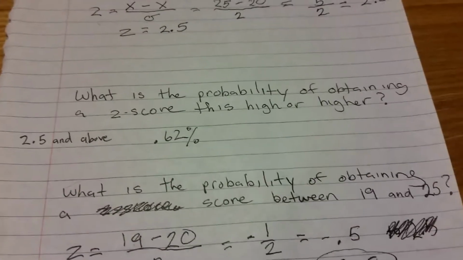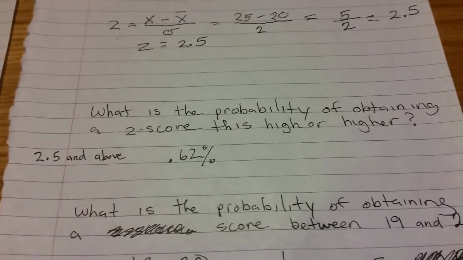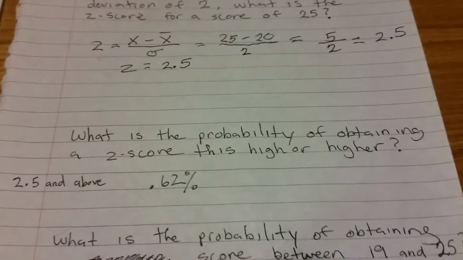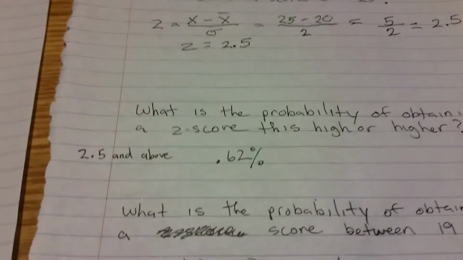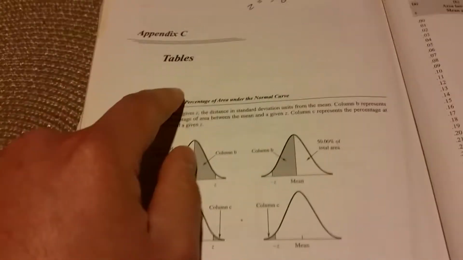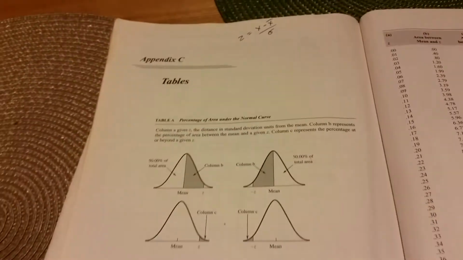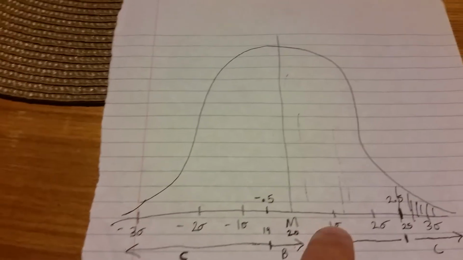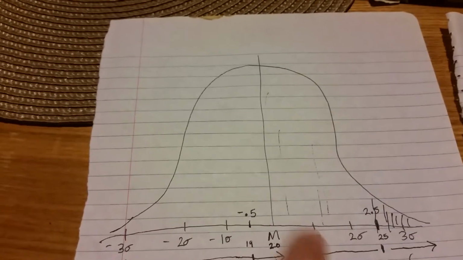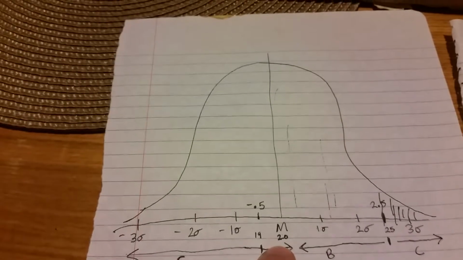Now let's do the probability part of this. So what if I ask, what is the probability of obtaining a z-score this high or higher? Now, to answer this question, we'll use table A from the back of the book. So going to table A in the back of the book, we see here that it is the percentage of area under the normal curve, right? So let's look at our normal curve. Table A simply shows you the percentage areas from one point to another point in the normal distribution, okay?